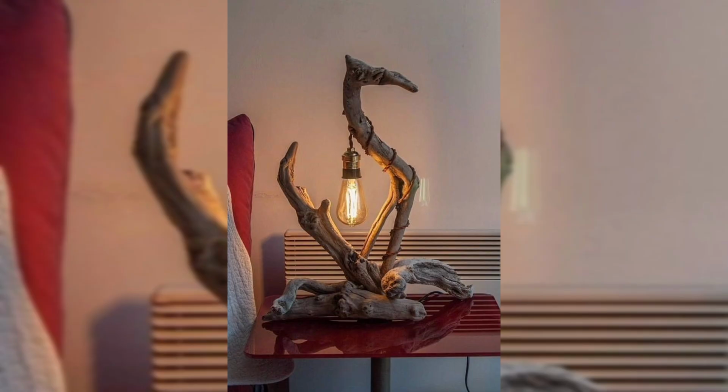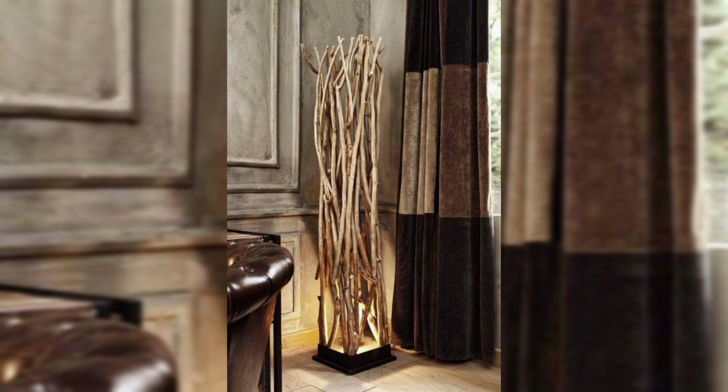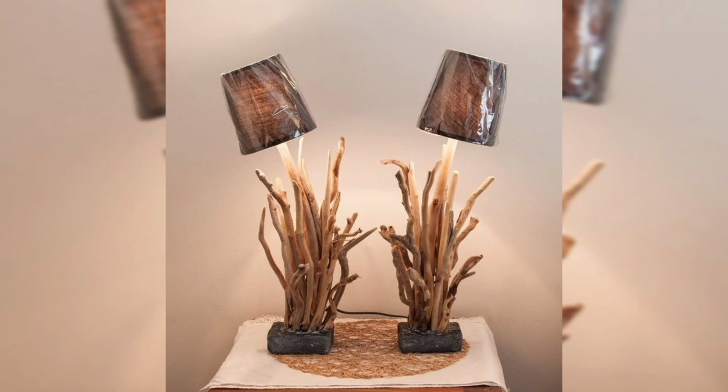You can also attach wall clips into the wood to display individual pieces.